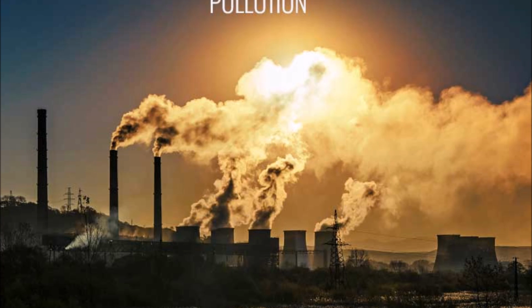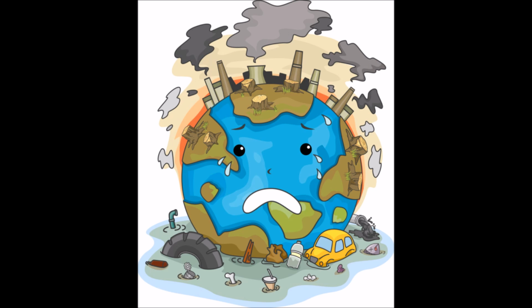Pollution is the introduction of harmful materials into the environment. These harmful materials are called pollutants. Pollutants can be natural, such as volcanic ash. They can also be created by human activity, such as trash or runoff produced by the factories. Pollutants damage the quality of air, water, and land.